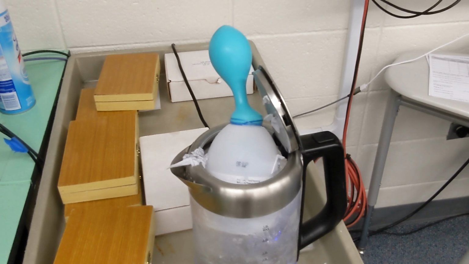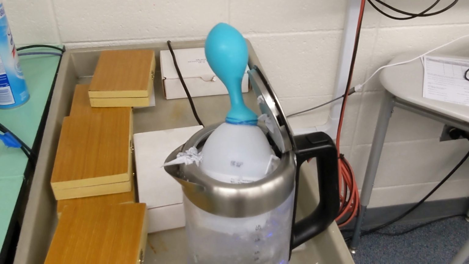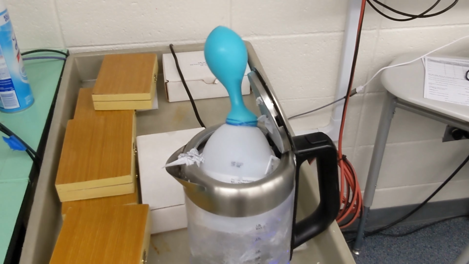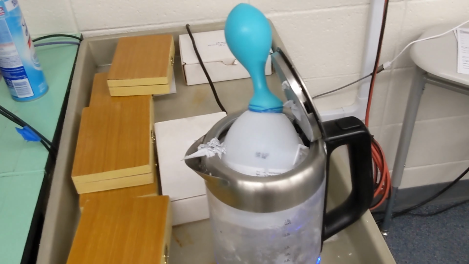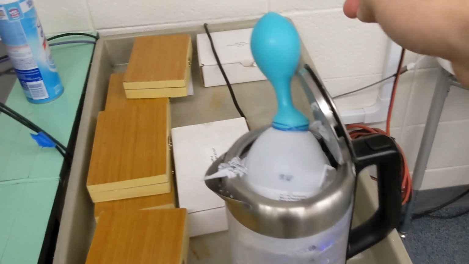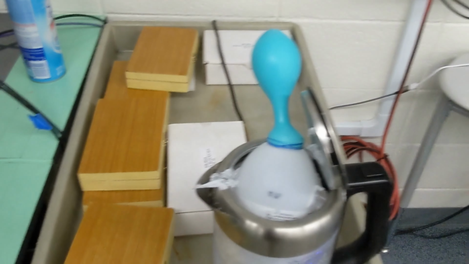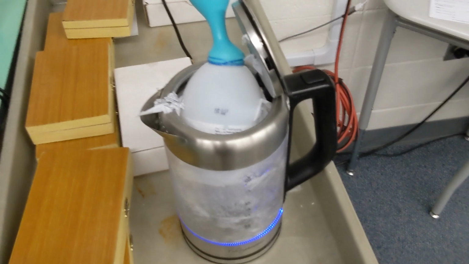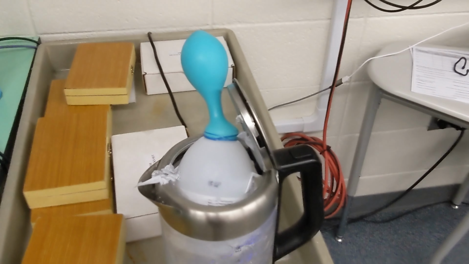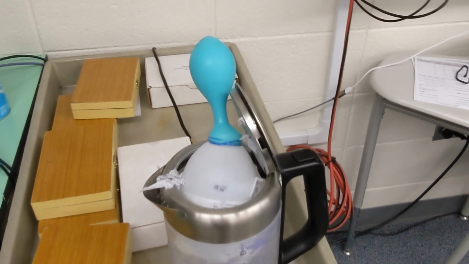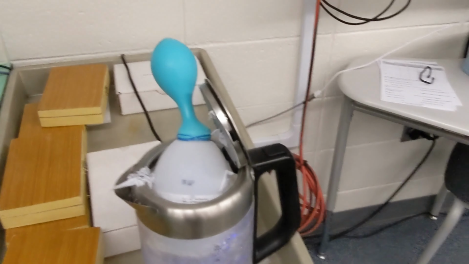And when they move faster, they have more energy, and in any collisions they have more force. So the slow-moving air at room temperature is not pushing very hard against the balloon, but the really fast-moving air inside the bottle is pushing very hard against the balloon, and it causes it to stretch and inflate.